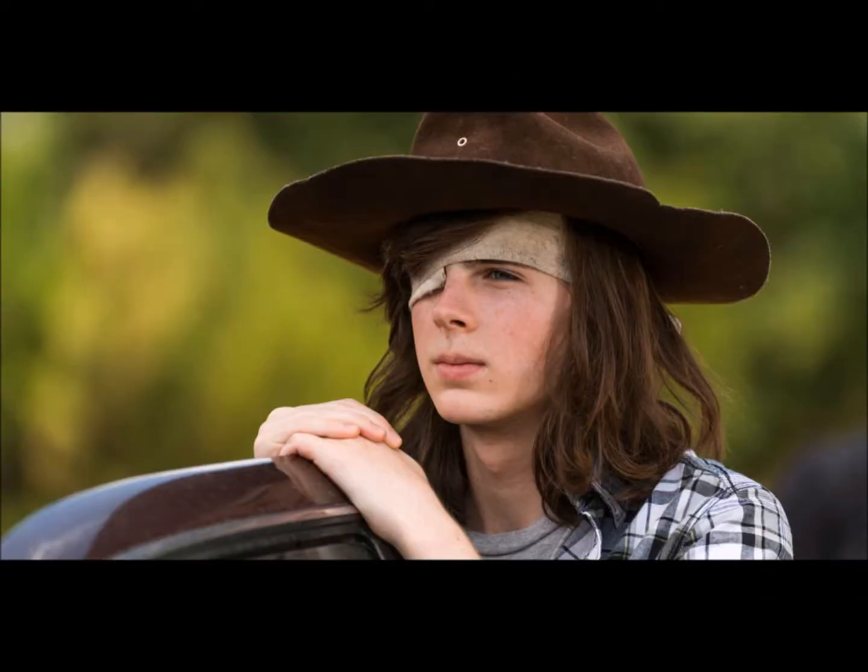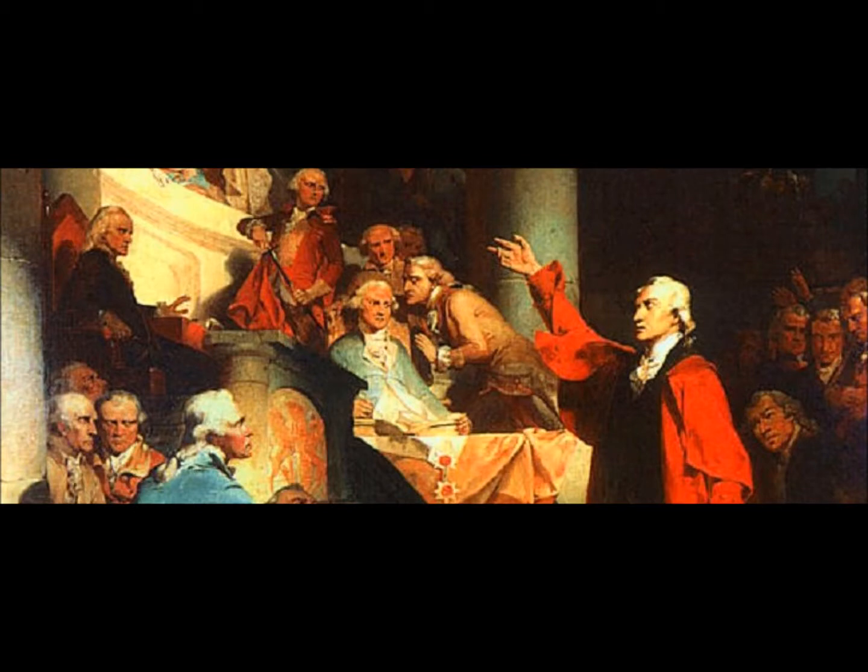Carl is like Patrick Henry. Carl just told Negan to take him and kill him if he wants to kill someone. He didn't want to see Negan kill anyone else. Carl told him that he was ready to protect his people. Patrick Henry was a representative from Virginia. His statement, "Give me liberty or give me death," is like a war call for the Americans.